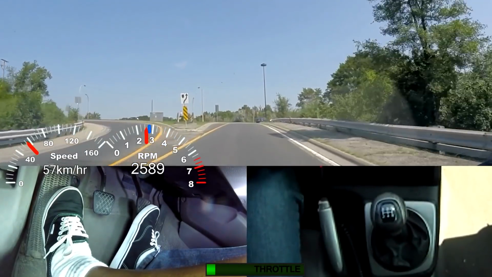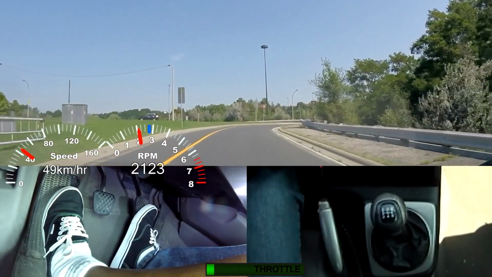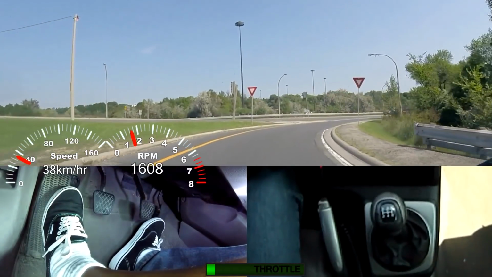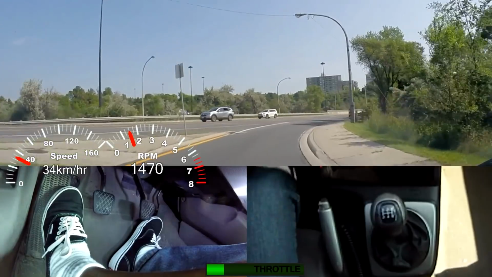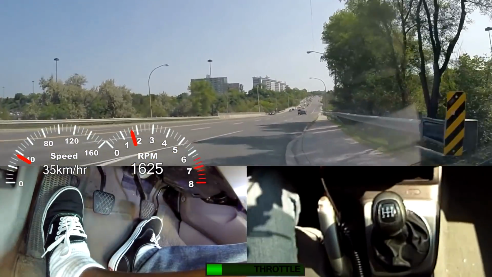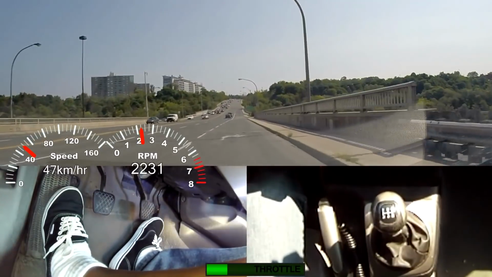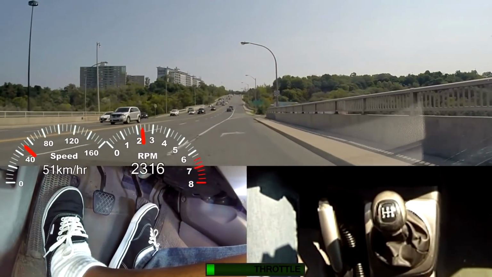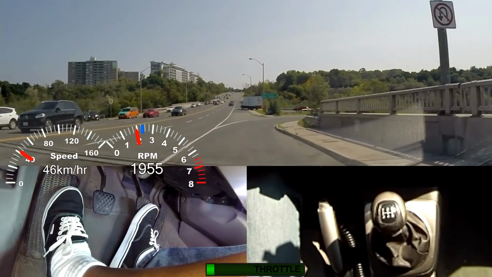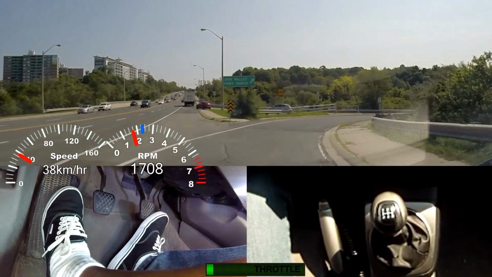Gonna brake in a straight line. Ease off the brakes, ease into the turn. Turn straightens out and I start to accelerate. I brake in a straight line, ease off the brakes, ease into the turn.